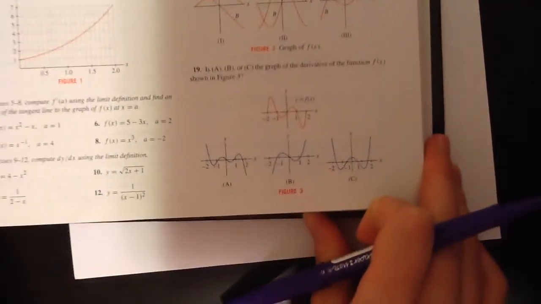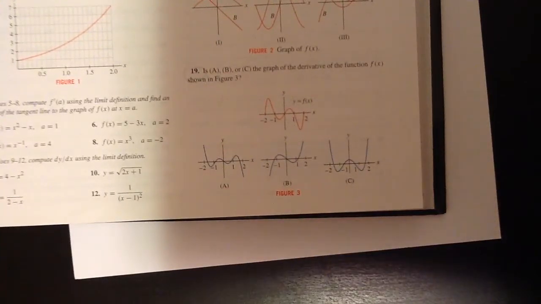Number 19, we've got some more pictures here to look at. It wants to know if A, B, or C is the graph of the derivative. Now for this one, we can't just use our nice little rules that we had, because, like I said, in Roman numeral 1 and 3, we just use power rules that said like, oh, the derivative of cubic is quadratic, the derivative of quadratic is linear, the derivative of linear is constant, etc. For this one, you've got some sort of crazy function.